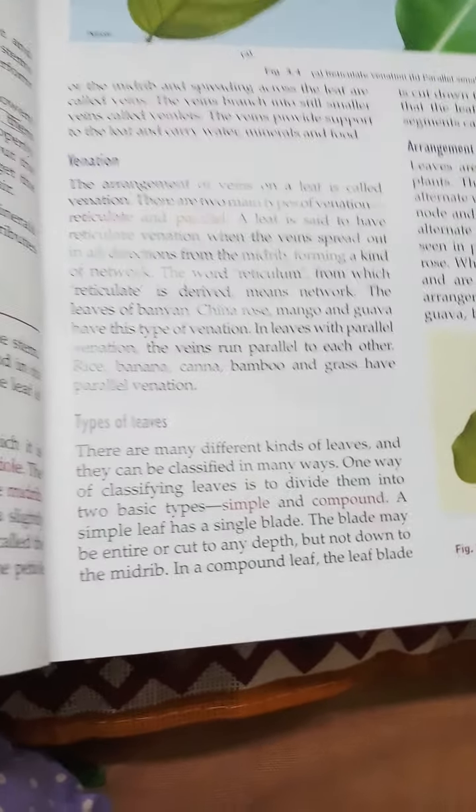Now I am finishing up to this. Later I shall teach you more details about the leaf.